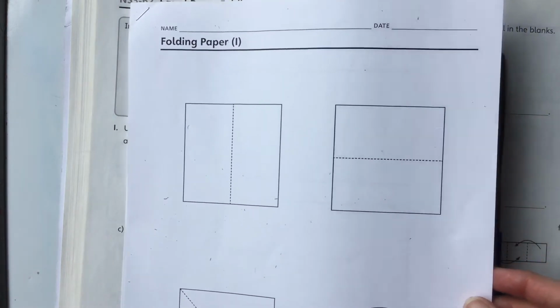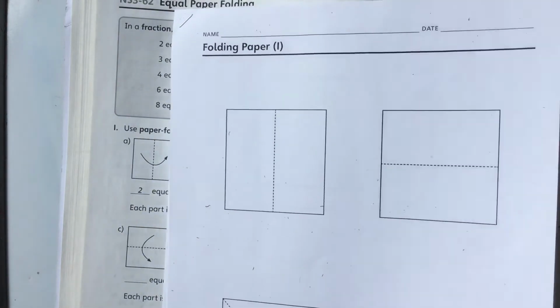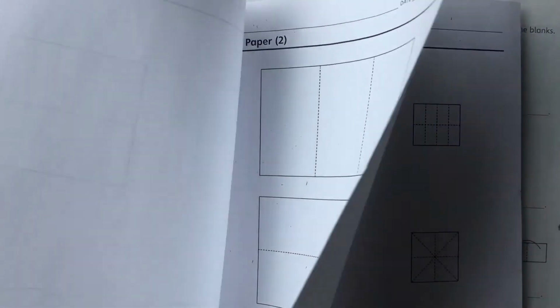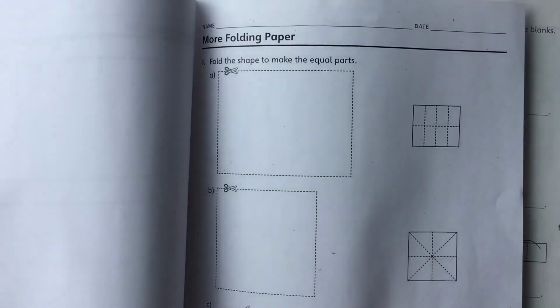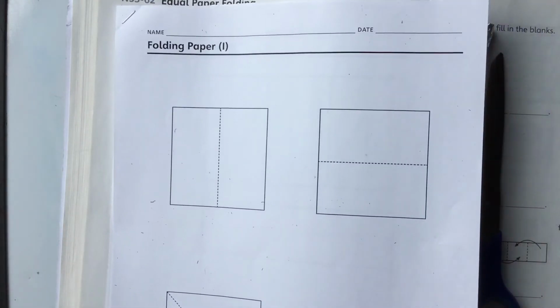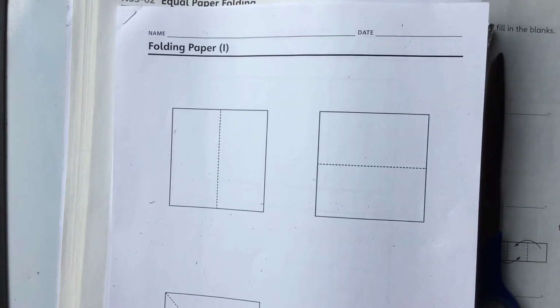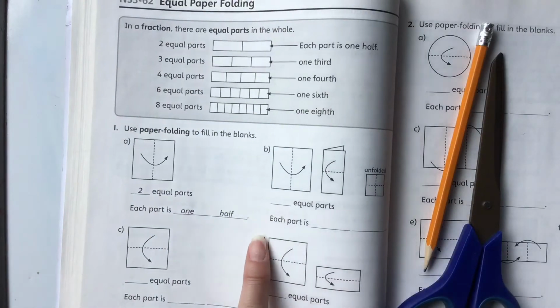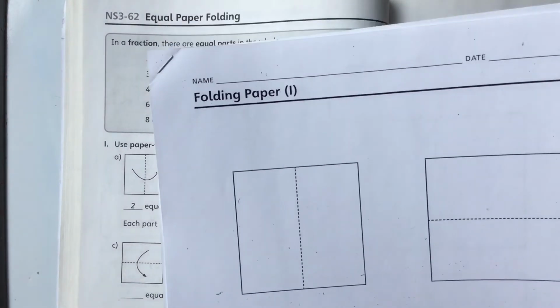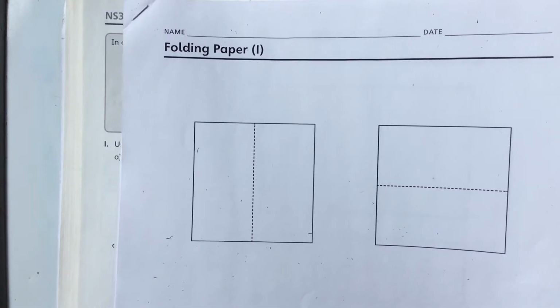folding paper stapled package for math. There's folding paper 1, folding paper 2, and more folding paper. So please take that out of your learning package. You can pause the video for now and come back when you have all your materials: your Jump Math book, a pencil, a pair of scissors, and your folding paper package from your learning package.